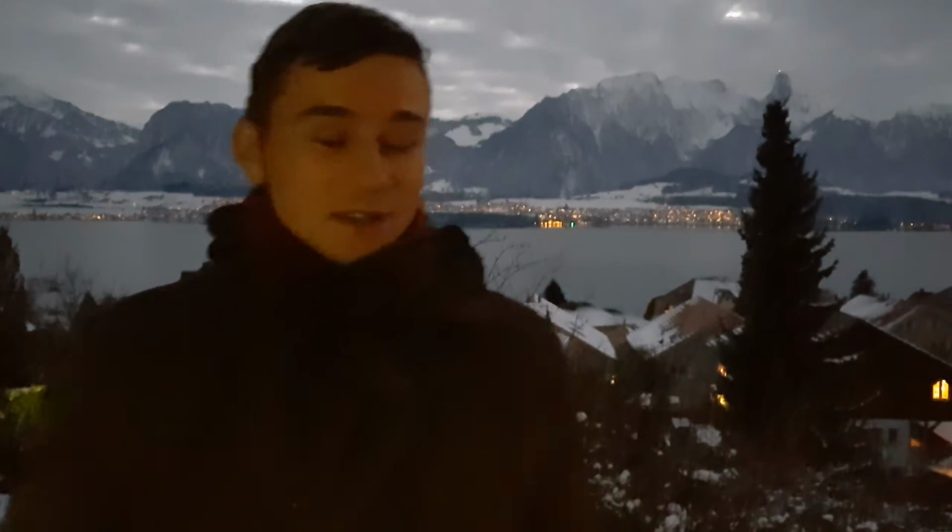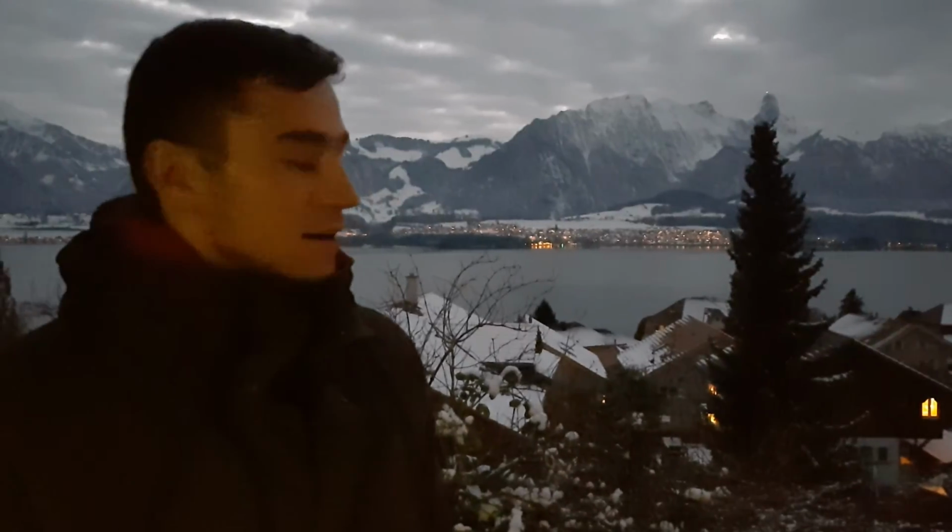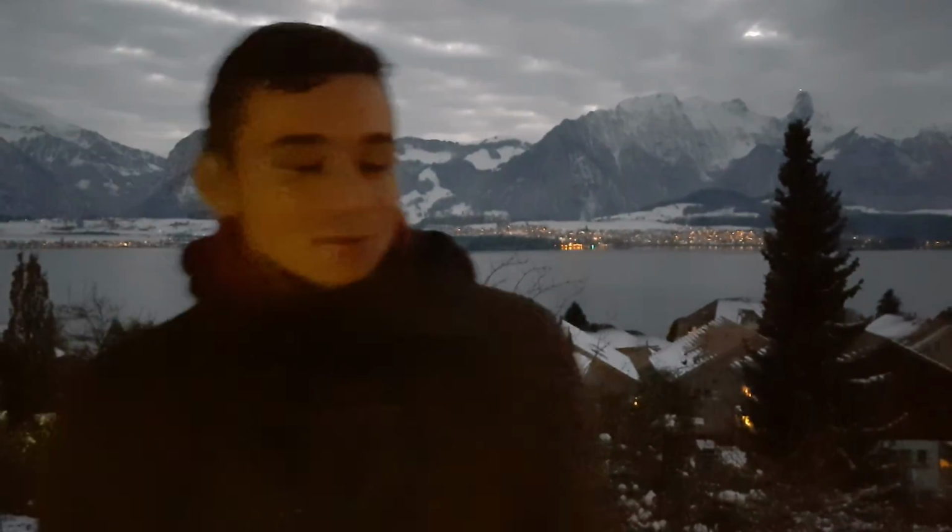I'm Rado, and I'm here at Lake Thun in magnificent Switzerland. And I want to use this opportunity to explain to you a concept or a point of view that I enjoy very much. And the concept is about the process of observation. And what do I mean when I say observation?